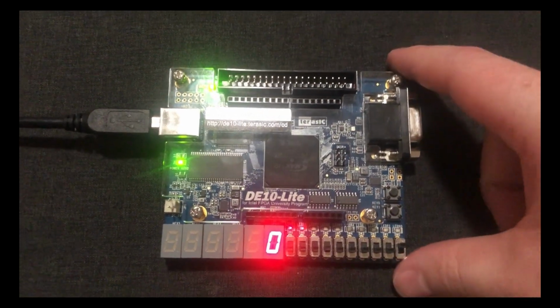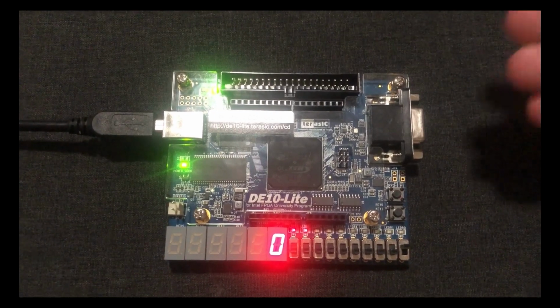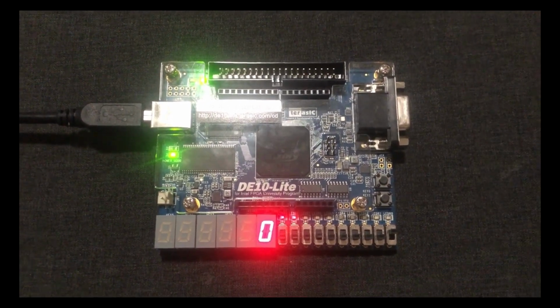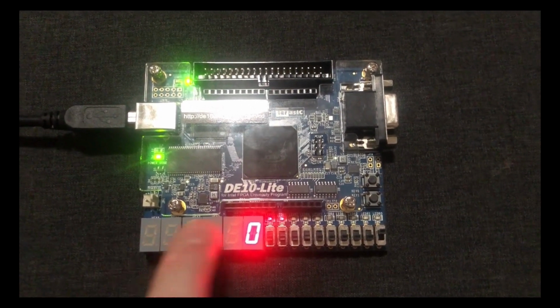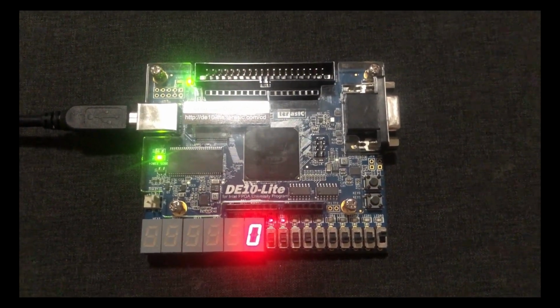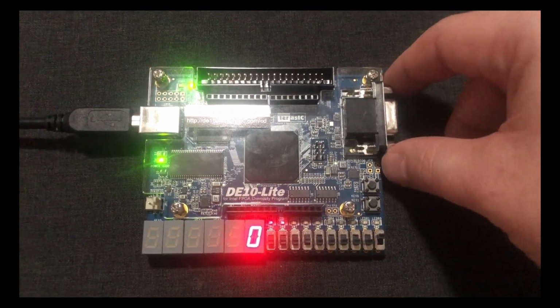Alright, this is Lab 4, Part 1, and this is Part B, I guess we'd say. It's the second part of the first portion of the lab. And this is where we actually have the full 8-bit counter. We leverage the 7-segment displays, and I think that was the only part we needed to add.